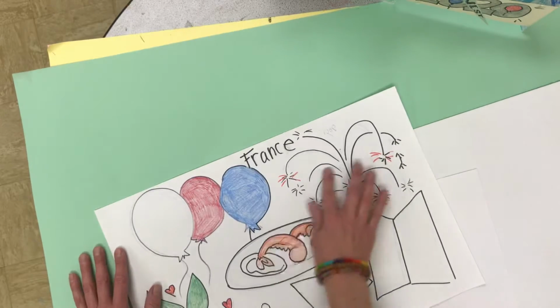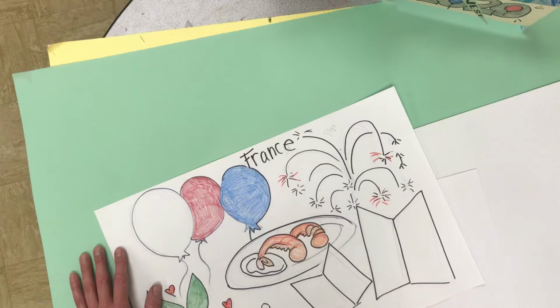A lot of places have fireworks. In France, they exchange cards. And a lot of places have special dinners and special food. So we were talking about how a lot of us eat seafood.